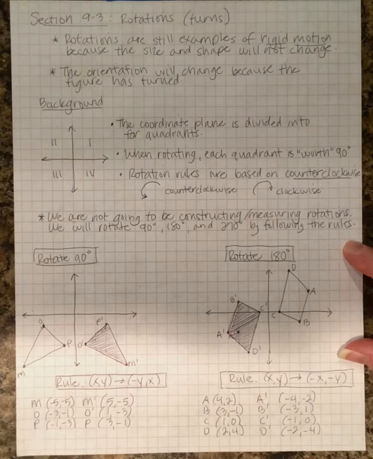For O, the y coordinate now becomes the x and the sign changes. So -1, 1, and the x just becomes now the y. And P, -1, -3. Again, I'm switching the coordinate numbers and changing the sign. So the opposite of y would be 3, and x stays.